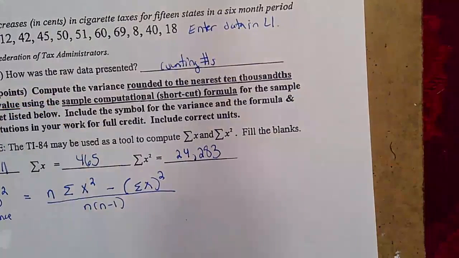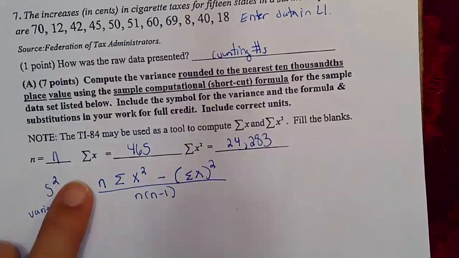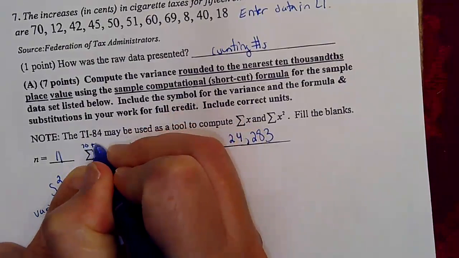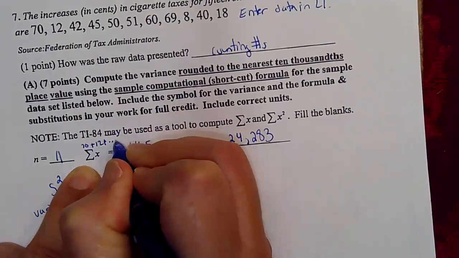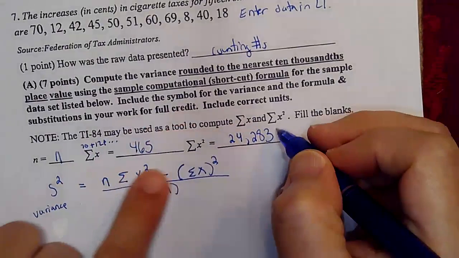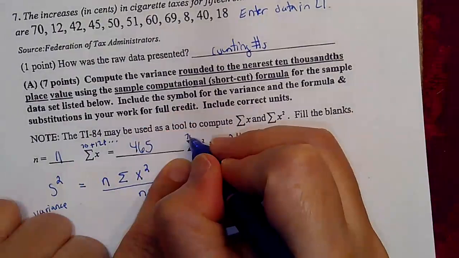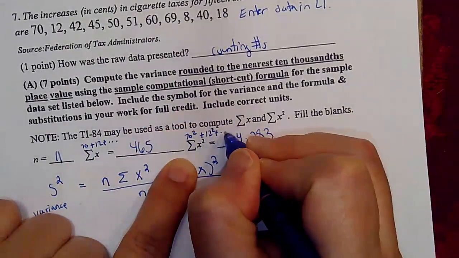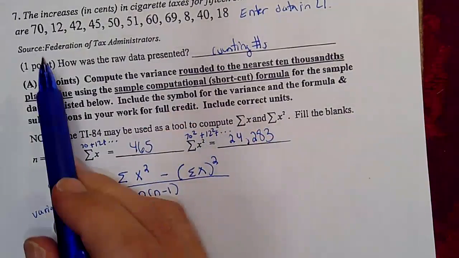Okay. So what this is doing is 70 plus 12 plus and so on and so on, where summation of x squared is 70 squared plus 12 squared plus so on and so on. That's what's happening from these numbers, okay?